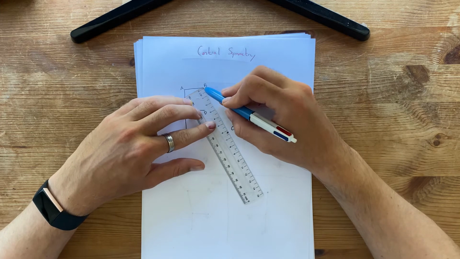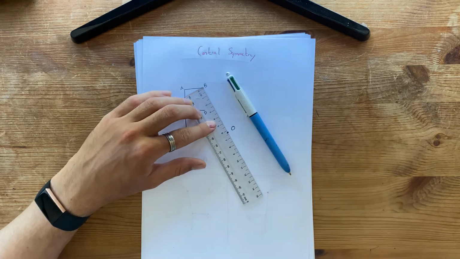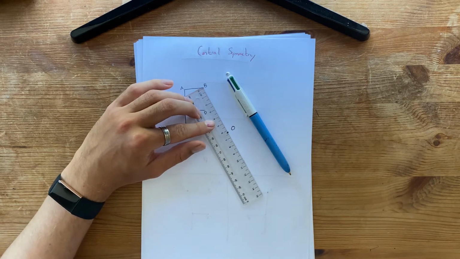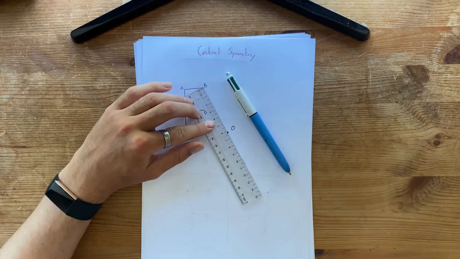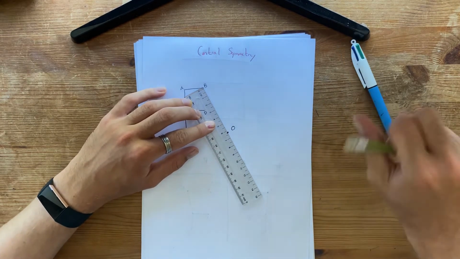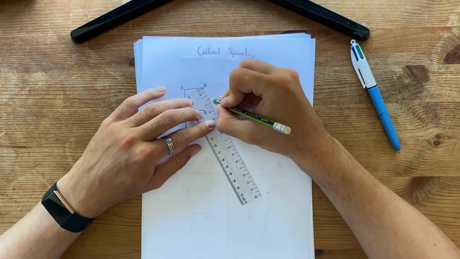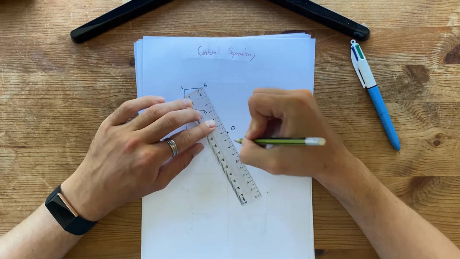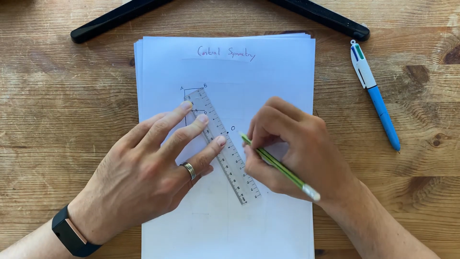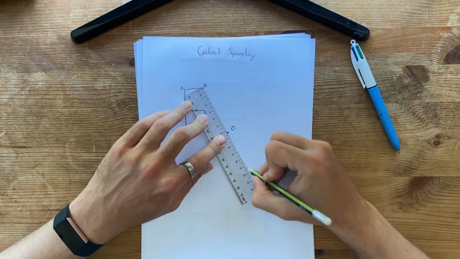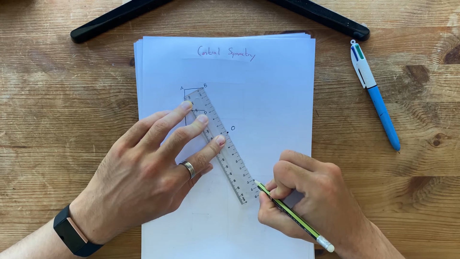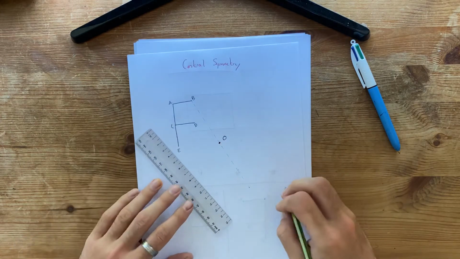So we measure from here, and I always like to do a little dotted line with my pencil from here to here. I find this the easiest. So we get to 6.5 here, so that means we're going to go to 13 over here. And I'm going to do a little pencil dot there.